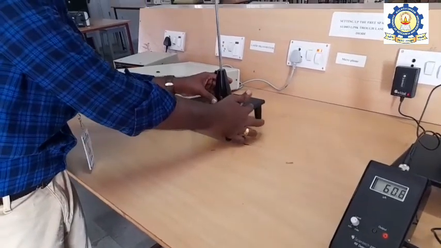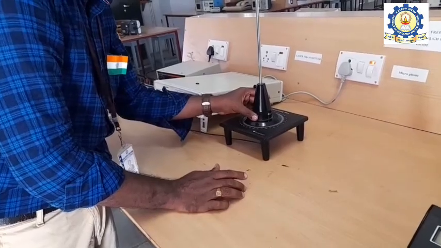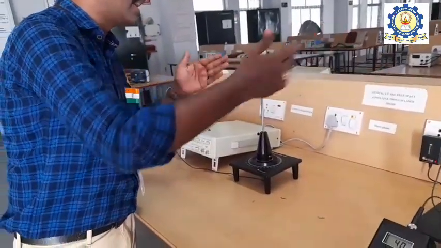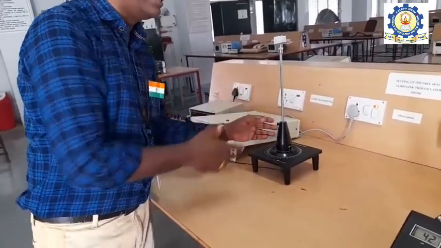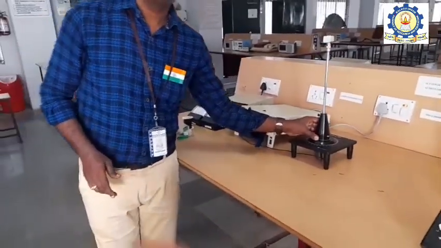Here 0 degree, then 10 degree. Next it will be changed to 20 degree. What is the output it will be? At 20 degree, just you see the transmitting antenna and the receiving antenna, the direction will be slightly changing. So it is adjusted to 20 now.